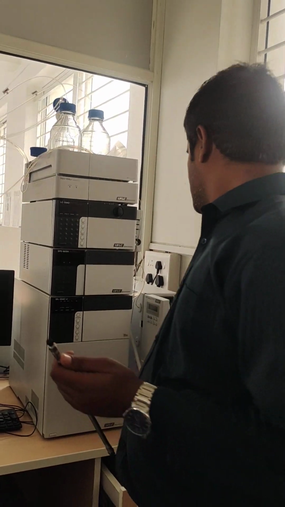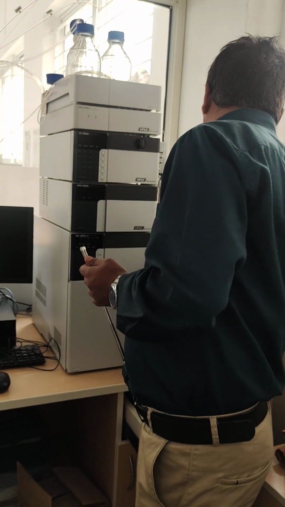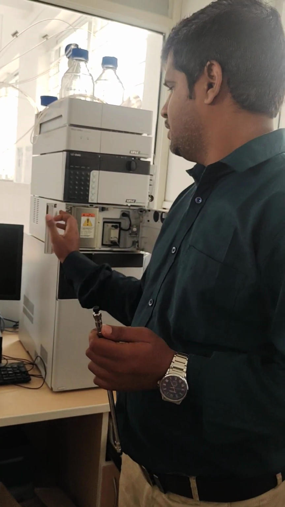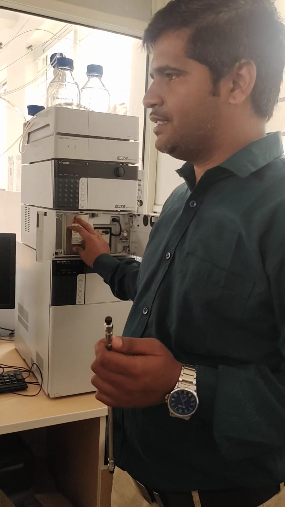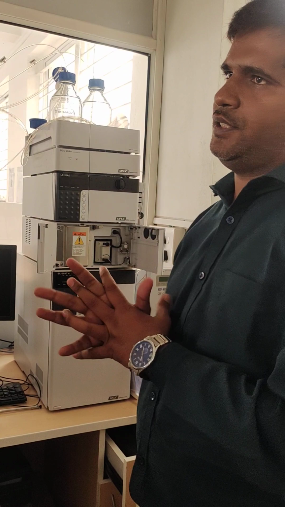Correct. Now I hope you are understanding this column compartment section. After the column we have the detector. What is that? Detector. Inside the detector a cell is there, and two types of detector can be used in HPLC. One is the solute property detector, another is the solvent property detector.